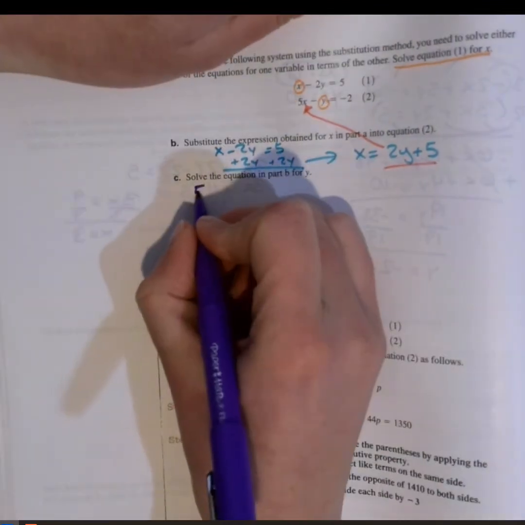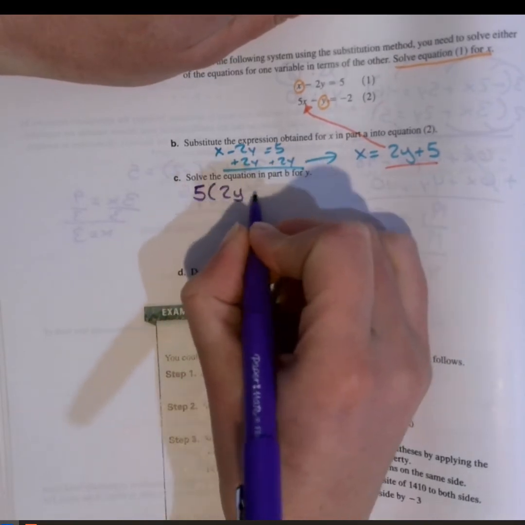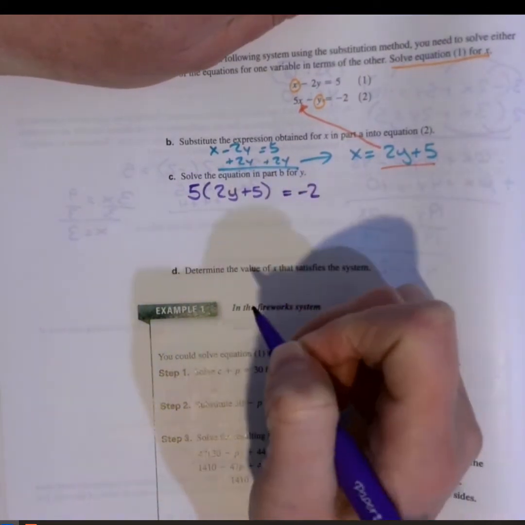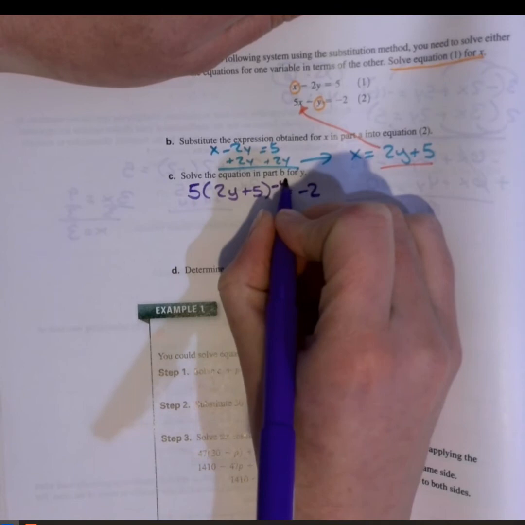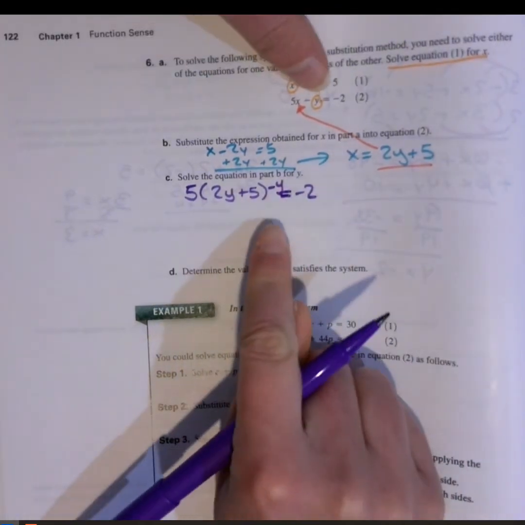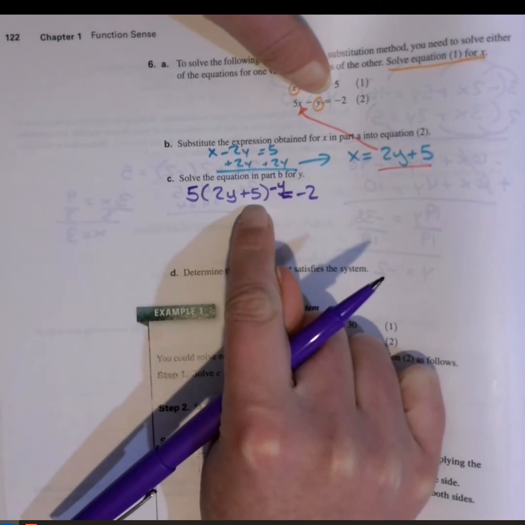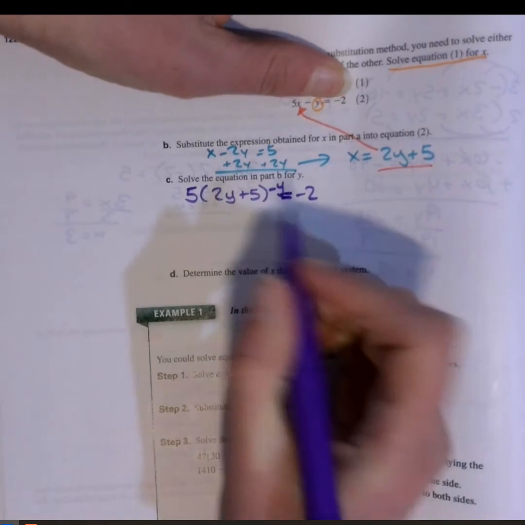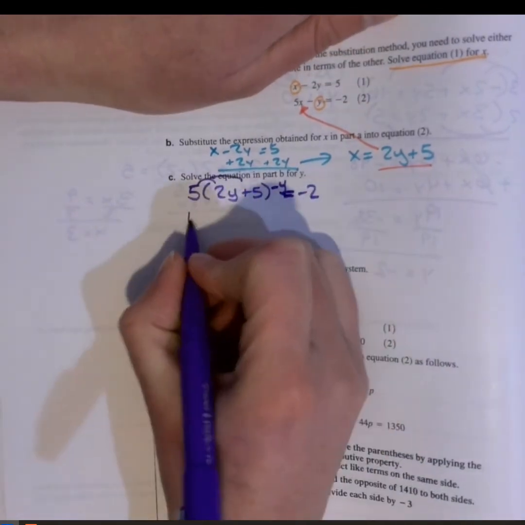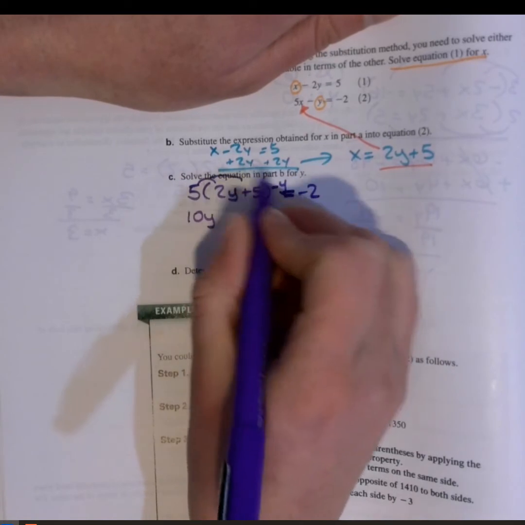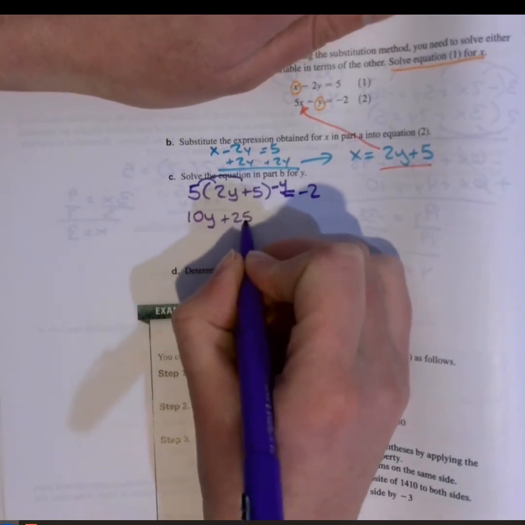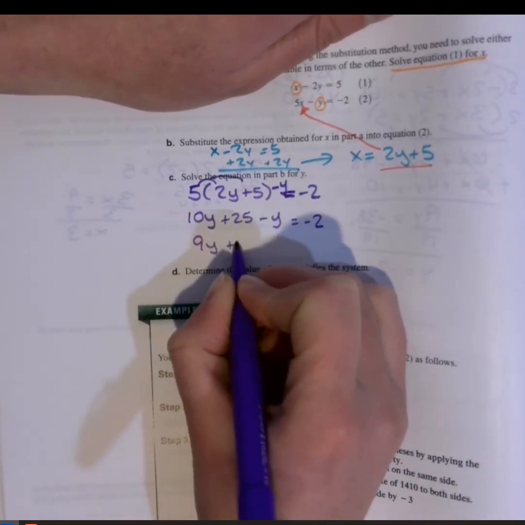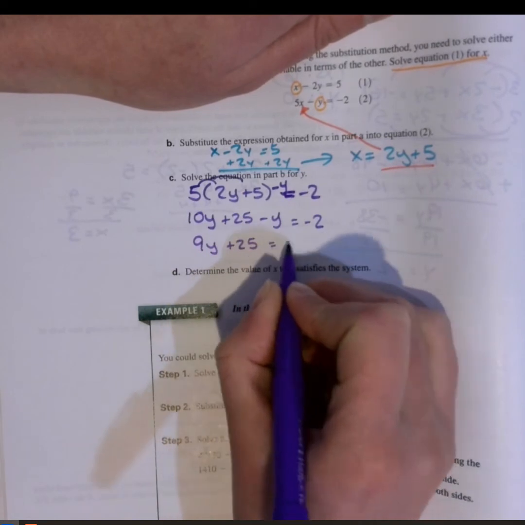So 5x becomes 5 times 2y plus 5 equals -2. Oh no, minus y. I forgot the minus y. Not for long though. 5x, that finishes x. I had to put minus y for this part of the equation, right? Then equals -2. Finish the distribute. That's 10y plus 25 minus y equals -2. So 9y, 10 minus 1 plus 25 equals -2.